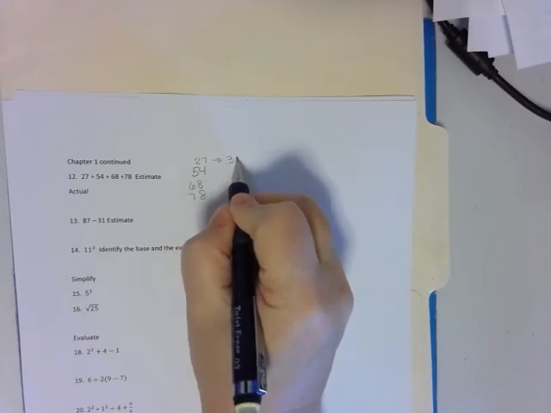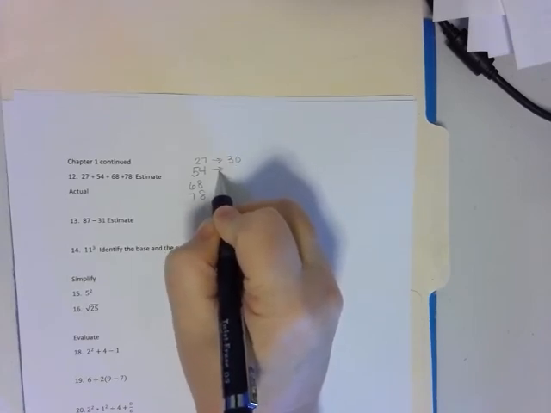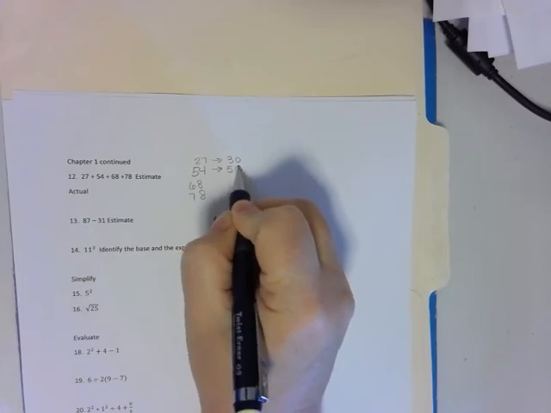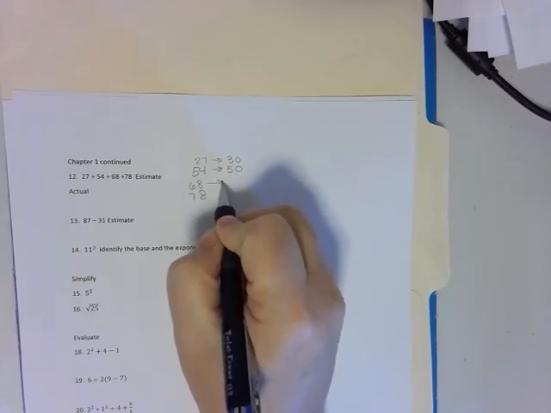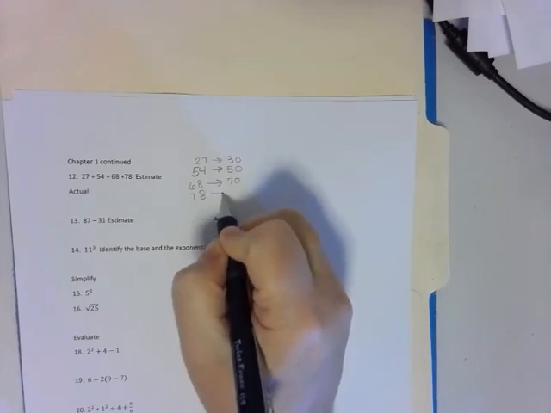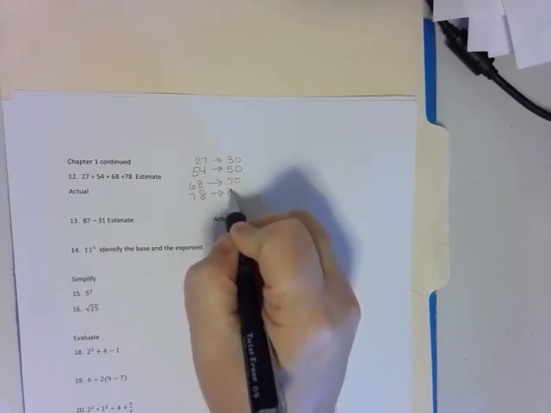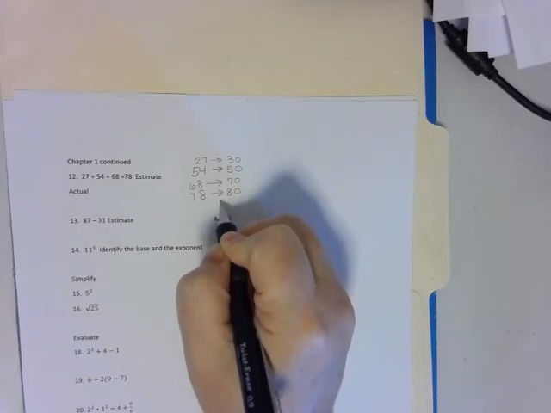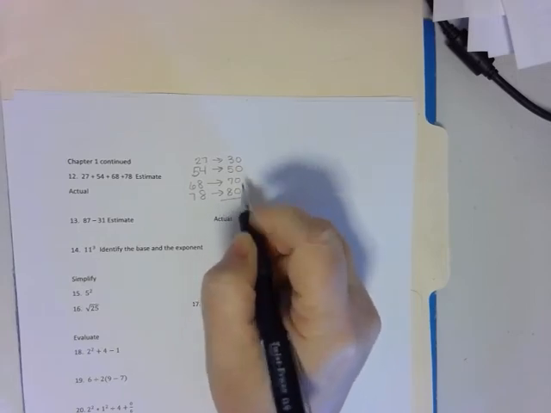I'm going to estimate 27 to be 30. 54, I'm going to estimate to be 50. 68, I'm going to estimate to be 70. And 78, I'm going to estimate to be 80. And then I'm going to add them up.